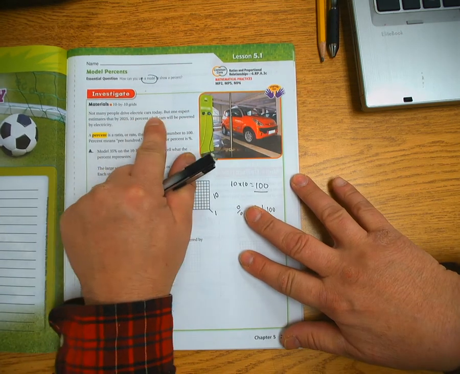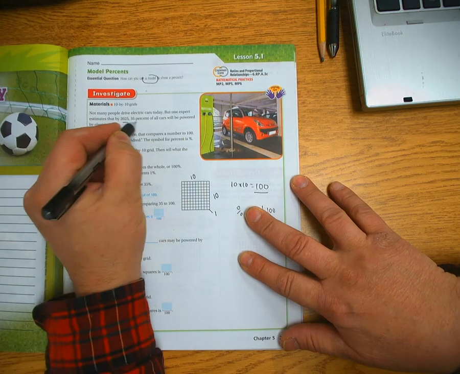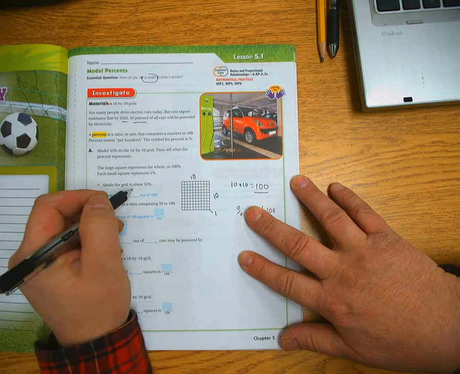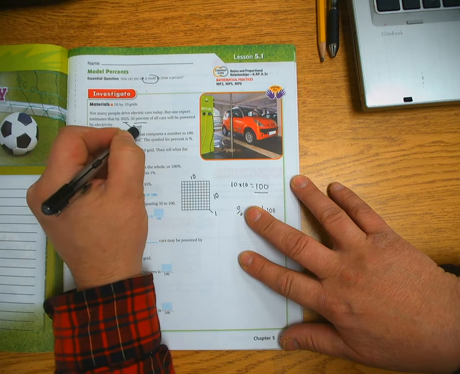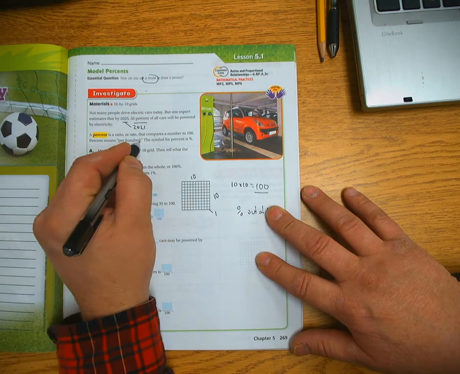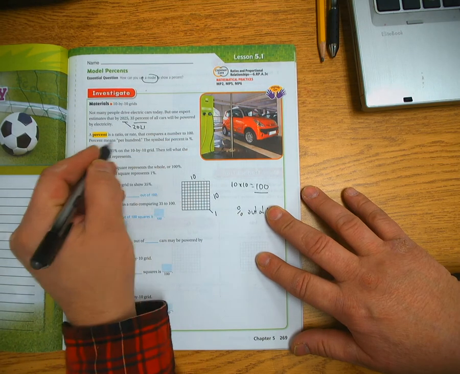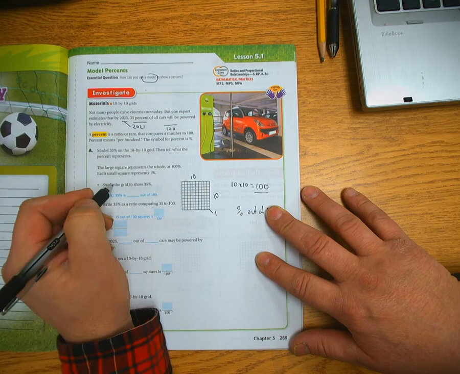Not too many people drive electric cars today, but one expert estimates that by 2025, 35% of all cars will be powered by electricity. We can test it out. We're getting close. We're at 2021. We'll see. A percent is a ratio or rate that compares a number to 100. So essentially the bottom number is 100.